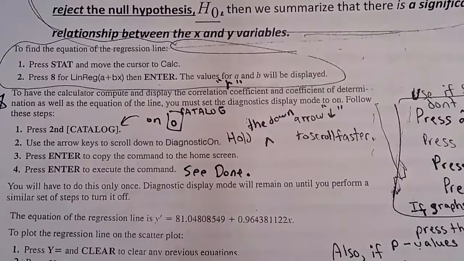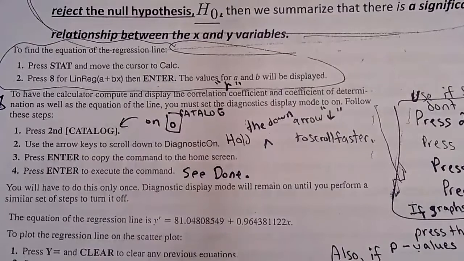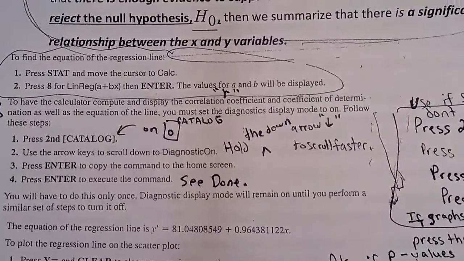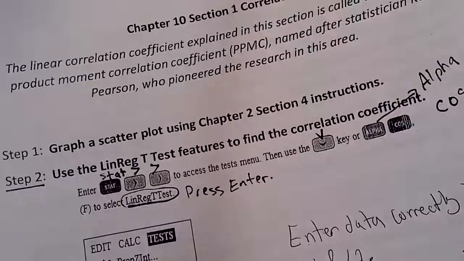The other thing I was going to mention is when you take your quiz number 2, yes, you're allowed your one double-sided 8.5 by 11 sheet, or cheat sheet, or toolkit, as we call it, but you're also allowed this handout, because it will have the calculator commands.